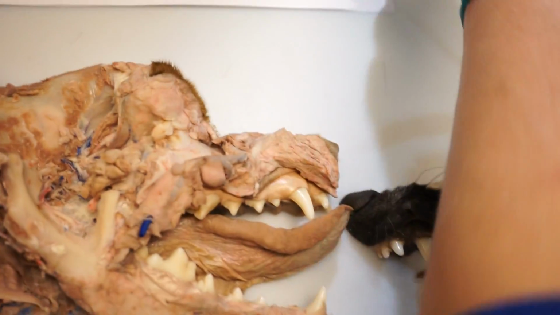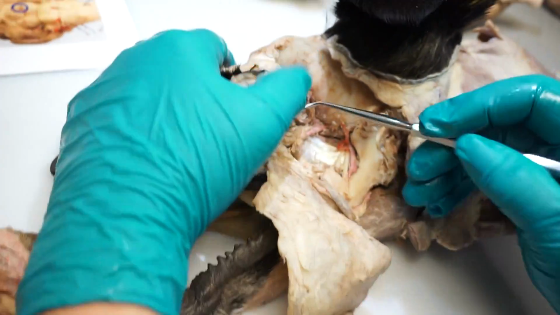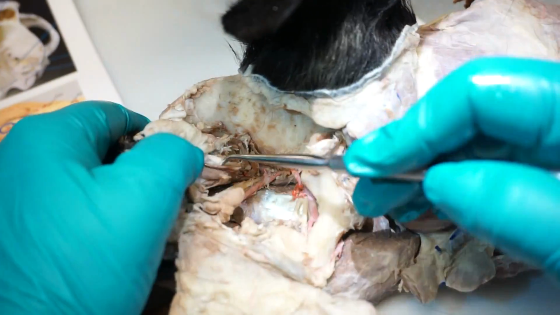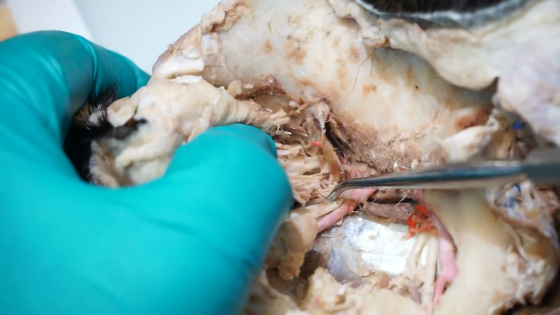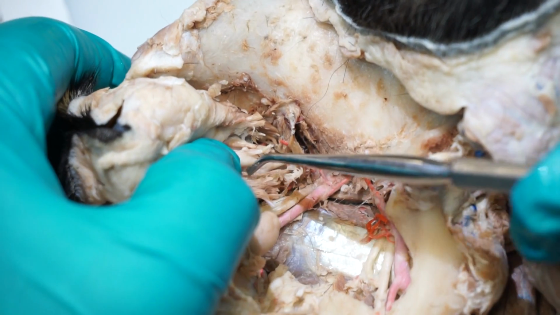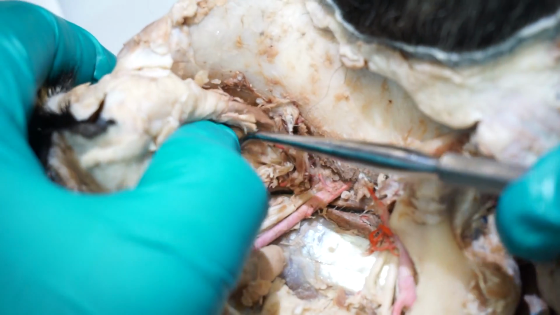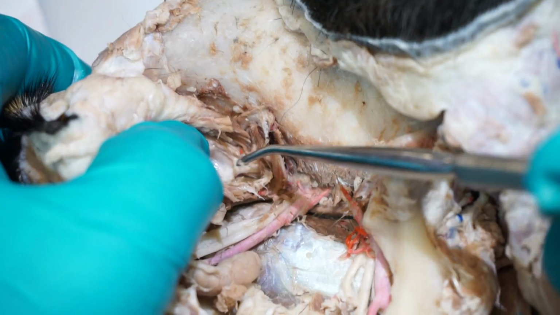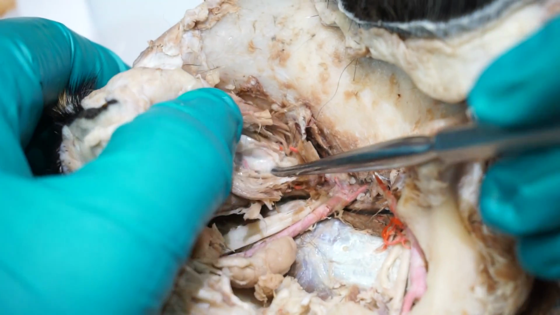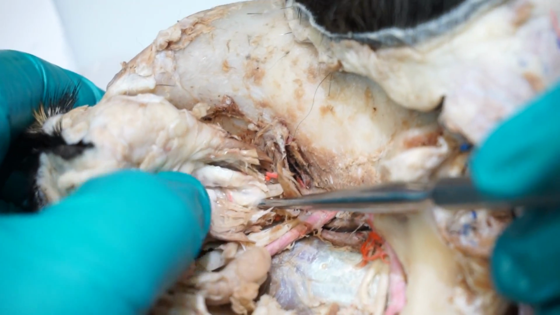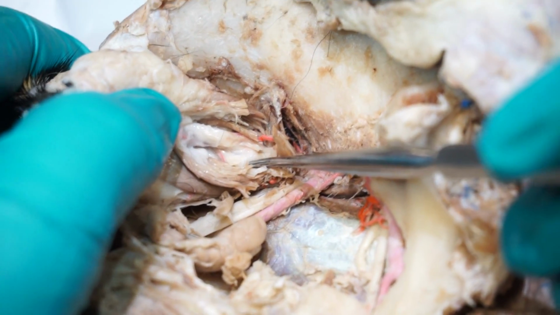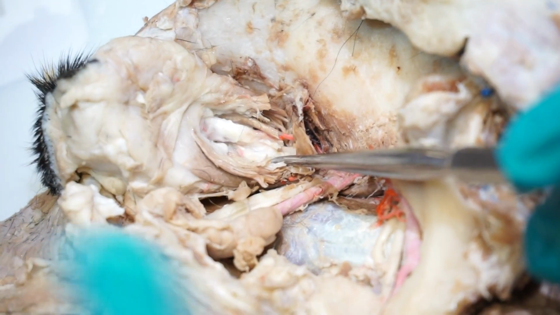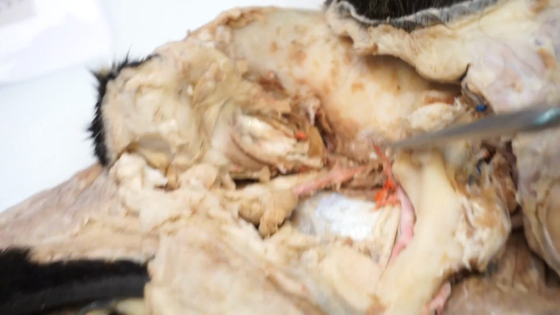So where do we find the oculomotor in the cadaver? What you need to do is find the optic nerve first, and then look deep and underneath it. This structure here, that would be oculomotor in its ciliary ganglion. This is probably not the greatest example I have, so let's look at another cadaver and see if it looks a little better.